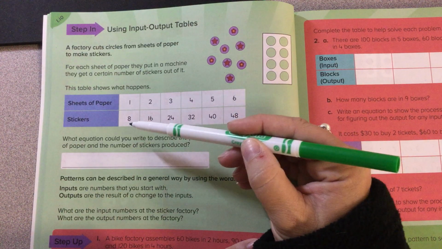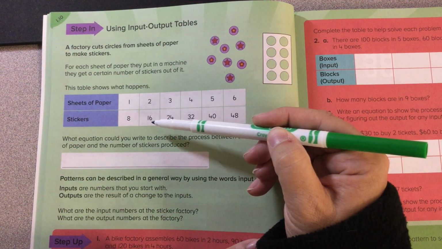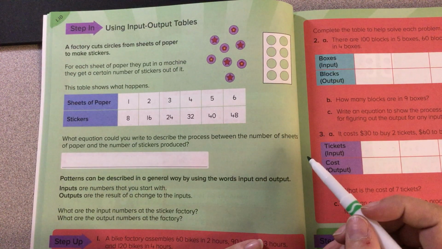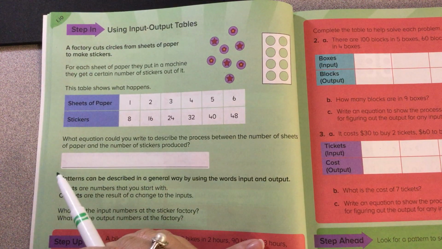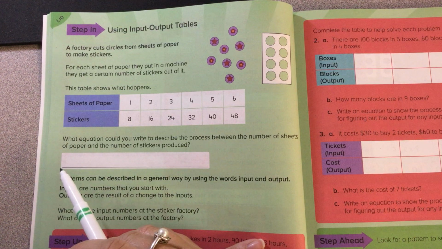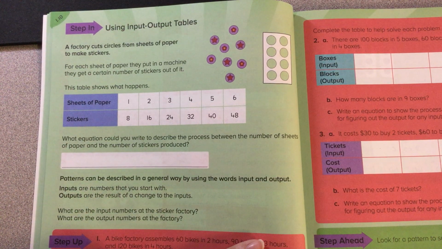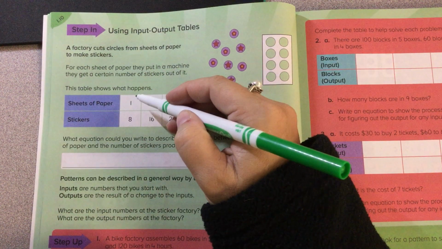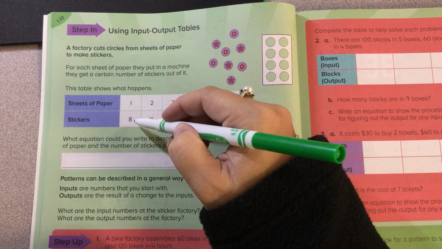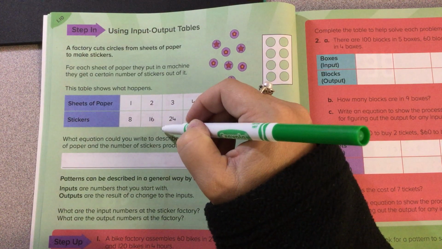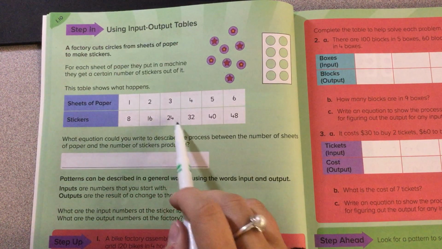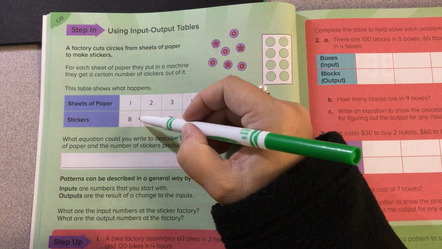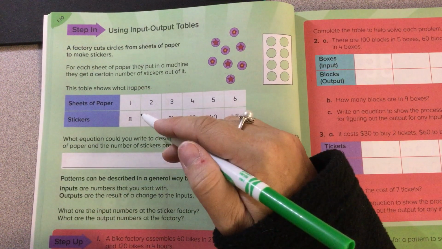So one sheet of paper, they get 8 stickers. 2 sheets of paper, they get 16. They always get the same amount for every sheet. Okay, what equation could you write to describe the process between the number of sheets of paper and the number of stickers produced? So how do we get from 1 to 8 or 2 to 16? Remember, we're not looking across. We're looking from top to bottom, from input to output, or sheets of paper to stickers.